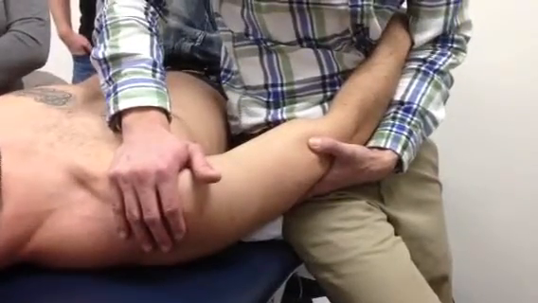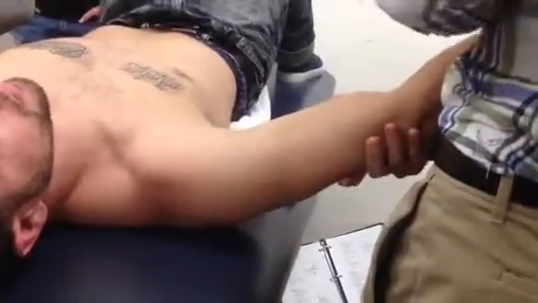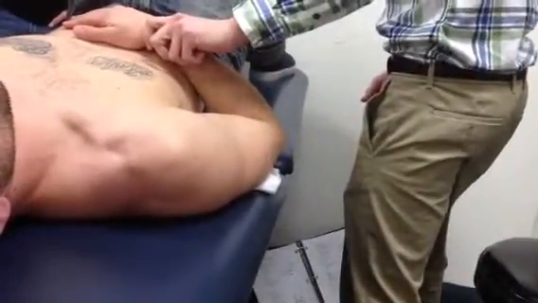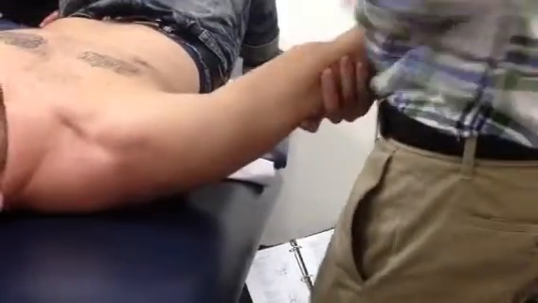But if you move away from this open pack position to, say, somewhere in here, right, then my inferior glide still needs to go the same direction, but now I can't just pull out and distract. I can't pull this way because that's a different thing, right? So what I like to do is kind of support him here. Let me raise this table up just a little bit. Okay. So I like to support him here.